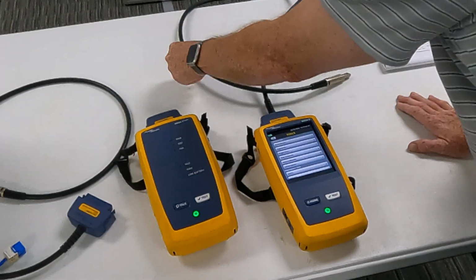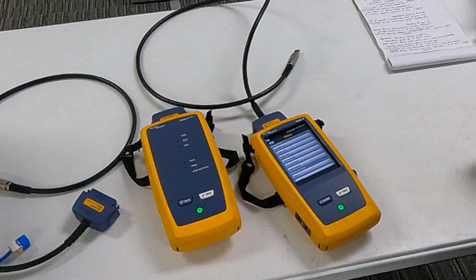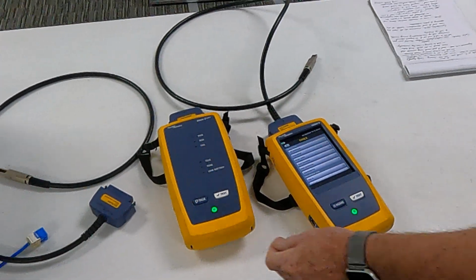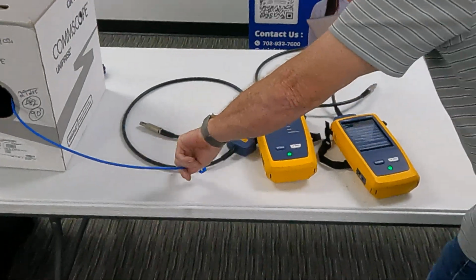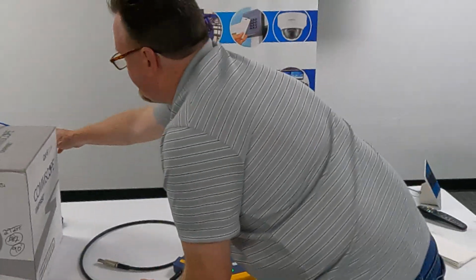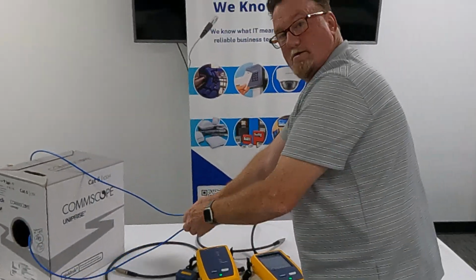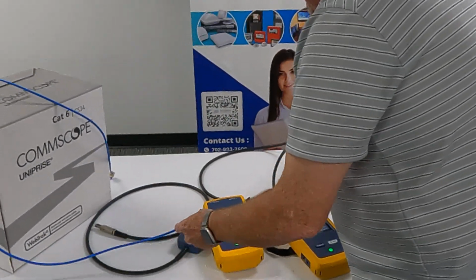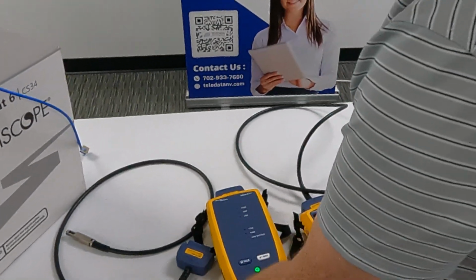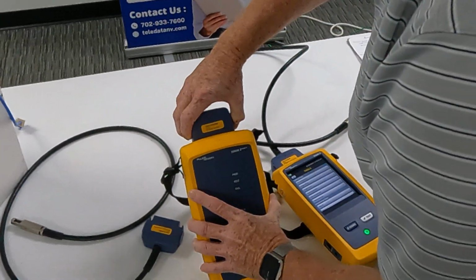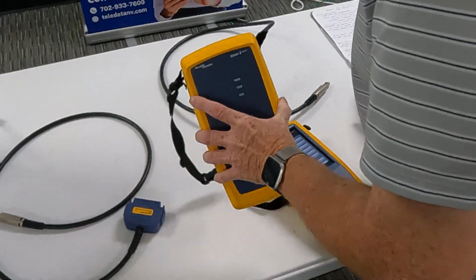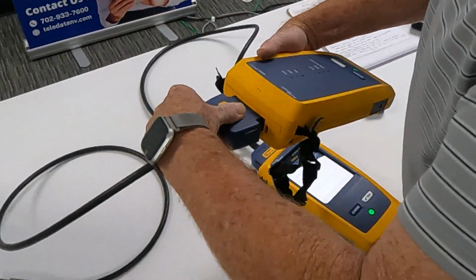Now we're ready to test the cable. I've made up a cable box here, and I did this poorly just so it will fail. Then you want to take off the channel adapter and put on a permanent link adapter on the remote side.